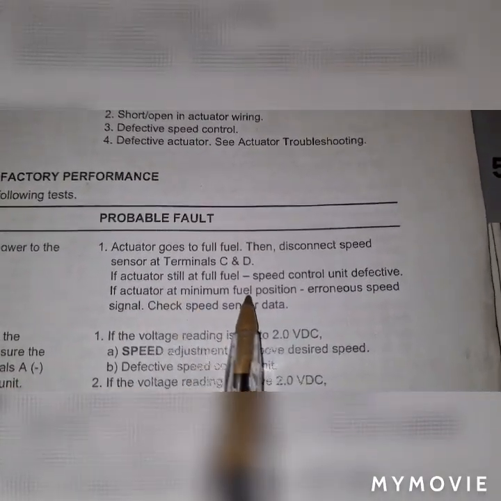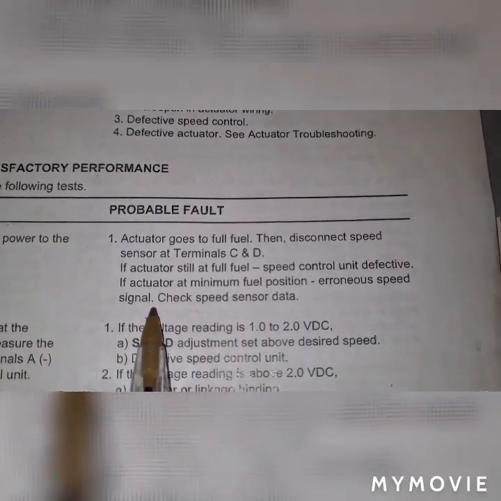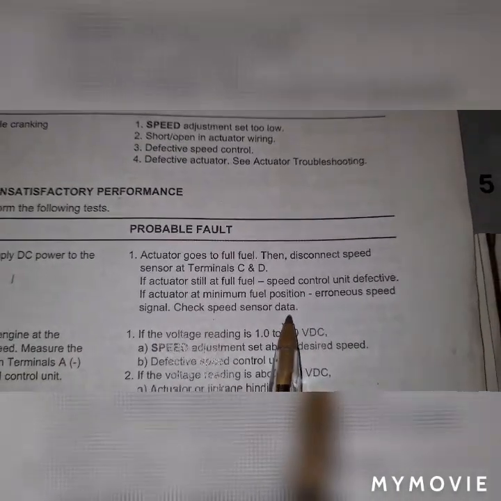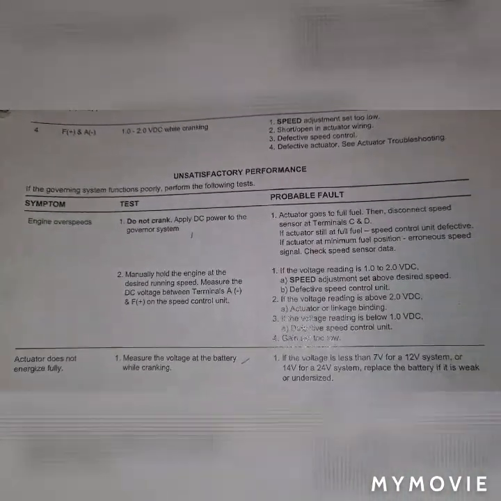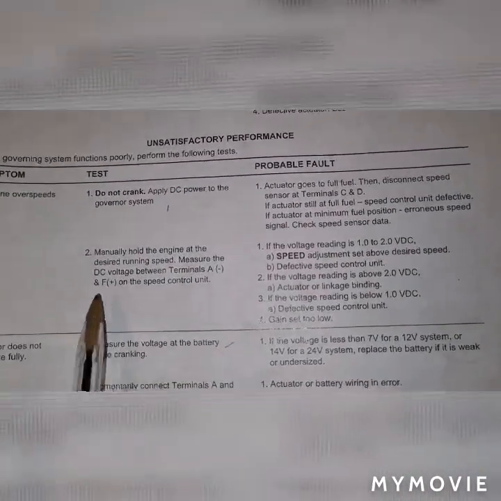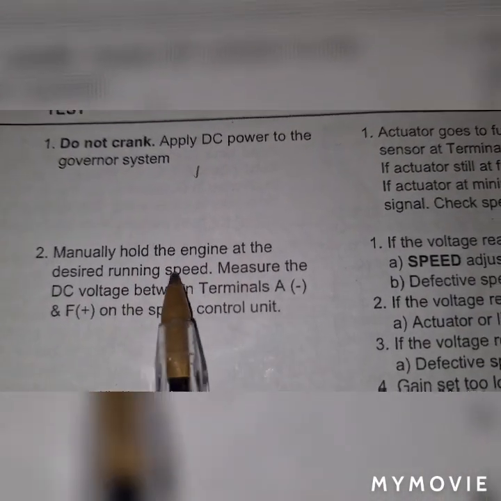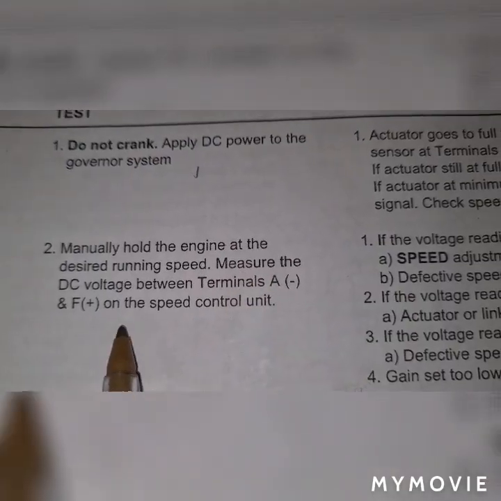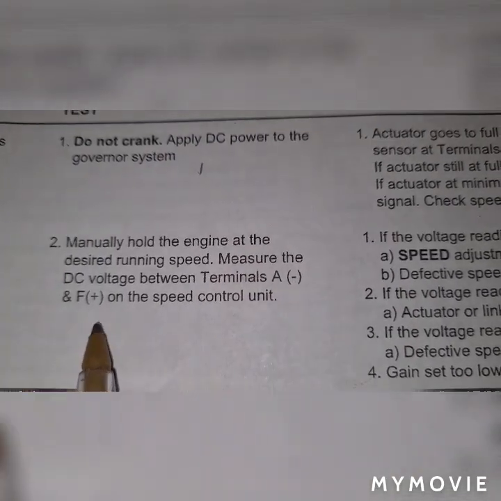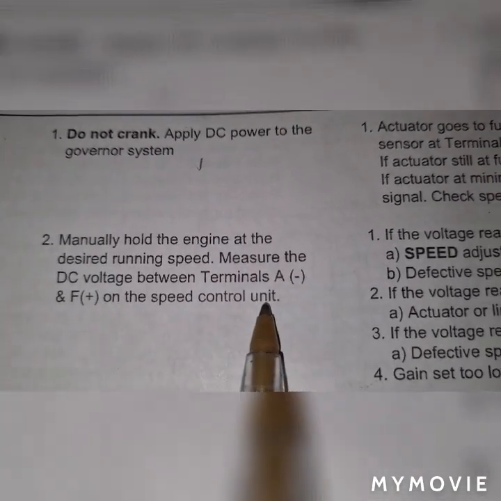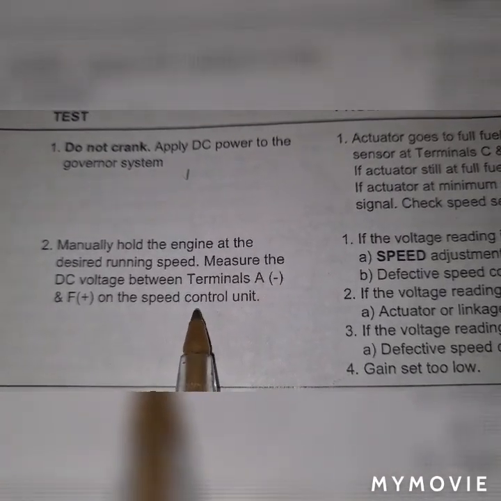If the actuator is at the minimum fuel position, there is an erroneous speed signal. Check the speed sensor data. This is one of the troubleshooting techniques that this operating manual gives. You can also manually hold the engine at the desired running speed. Measure the DC voltage between terminal A minus and F plus on the speed control unit.